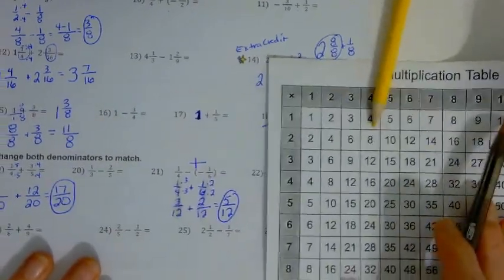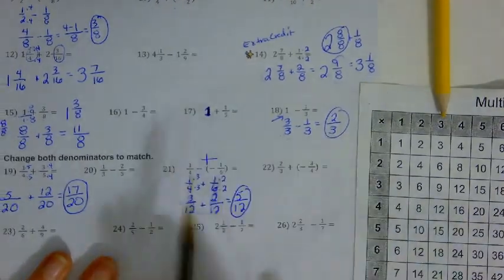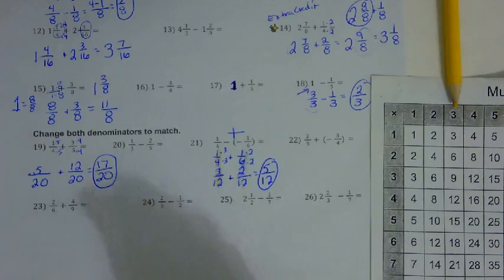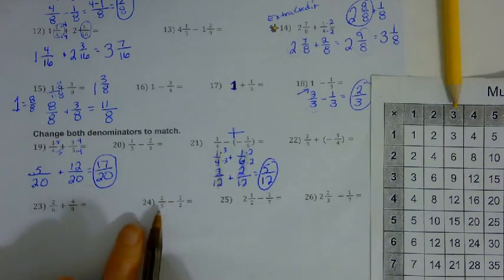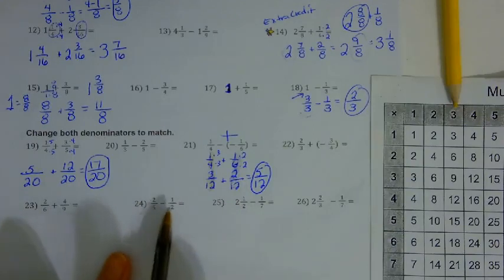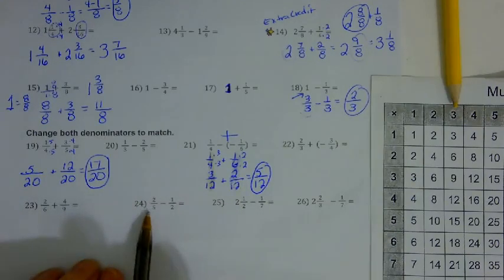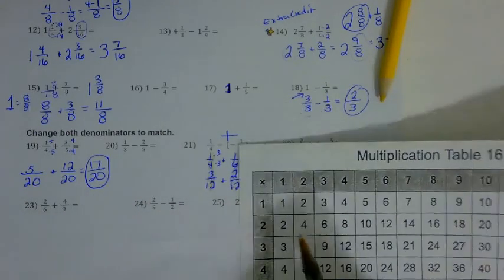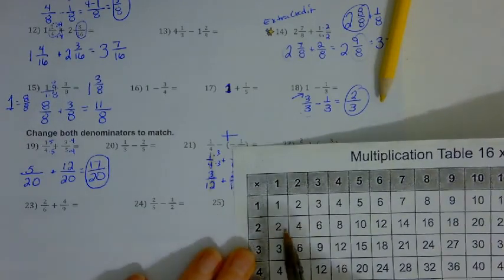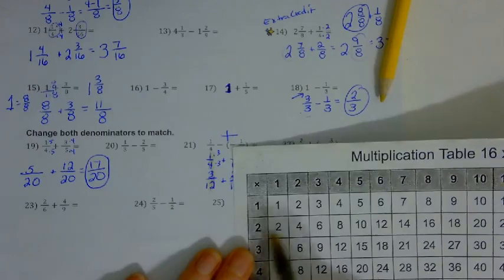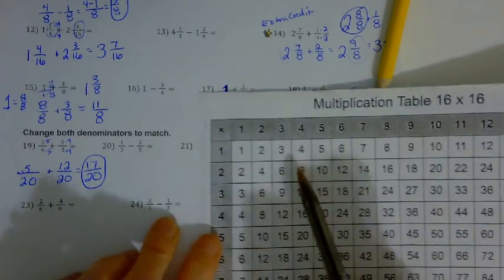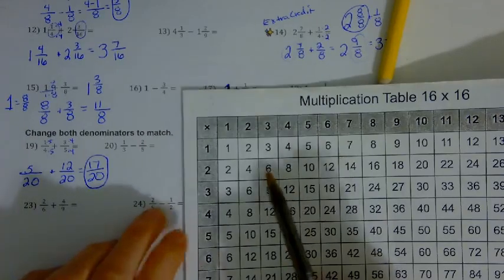Okay, I'm going to do a couple more on the bottom here. I'll go ahead and do 24. So 24, we have 5 and 2 on the bottom. I can't make 2 look like a 5 by multiplying by a whole number. So there's no 5 here, and I'm not going to be able to multiply it by something to get 5. So I have to look for a least common multiple between 2 and 5. So here's 2 and here's 5. When do they share a multiple?